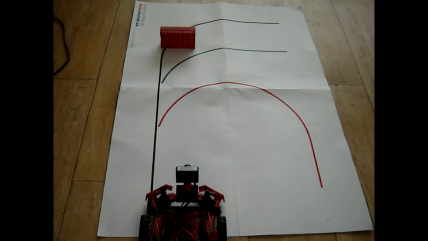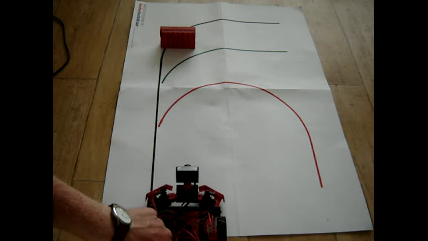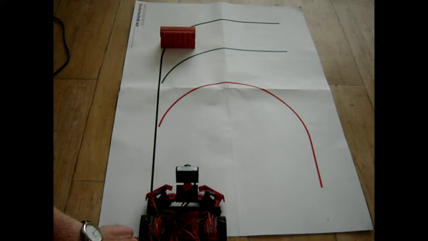So that's what I'm going to do now. Right now it's loaded, because you can see that it's green to start, and let's go.